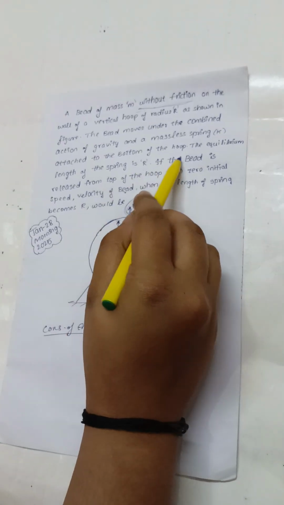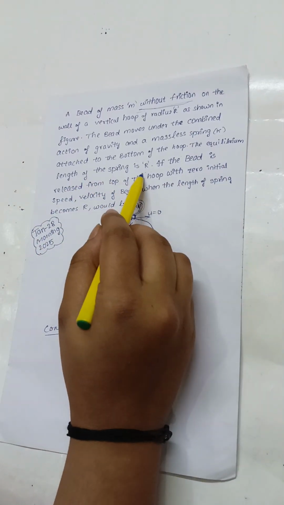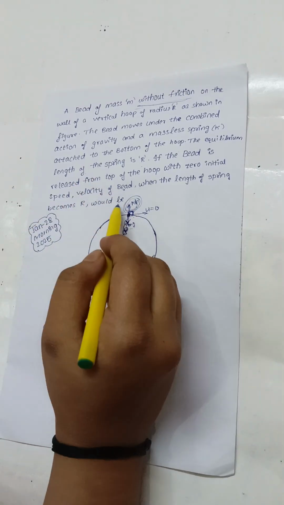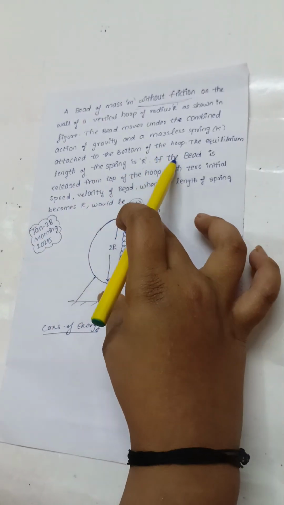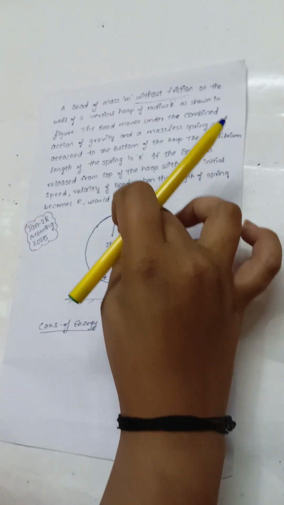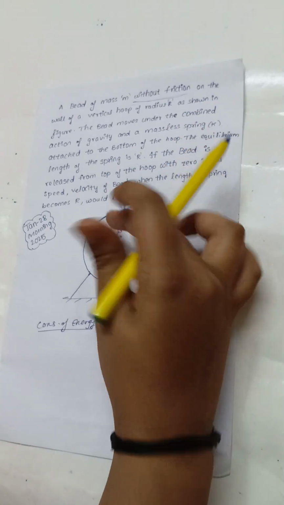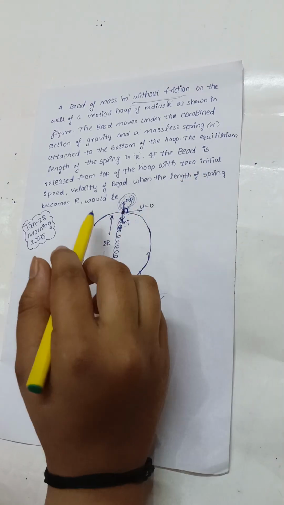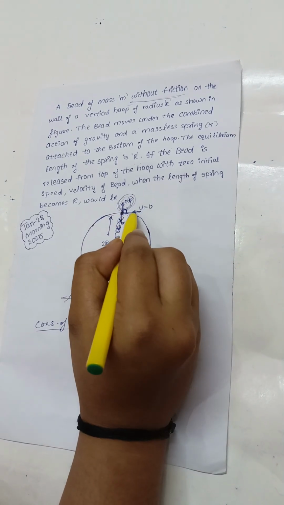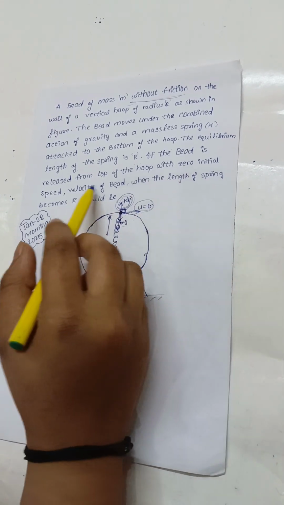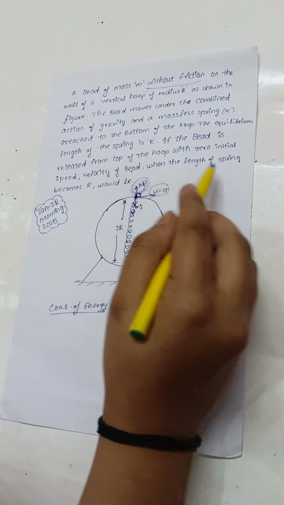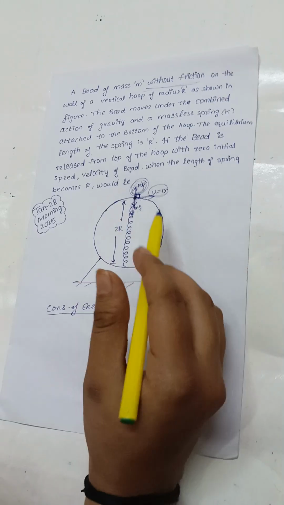And they are saying that the equilibrium length of the spring is r. What is meant by equilibrium length? That is the natural length of the spring. It was stretched to 2r, but actually the natural length was r. The bead is released from the top of the hoop with zero initial velocity, so there is an initial velocity of 0. Okay. Now they are asking for the velocity when the spring length is r.